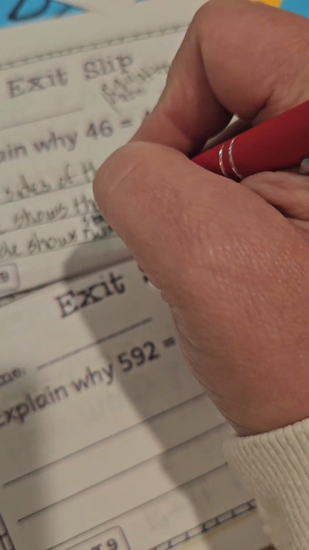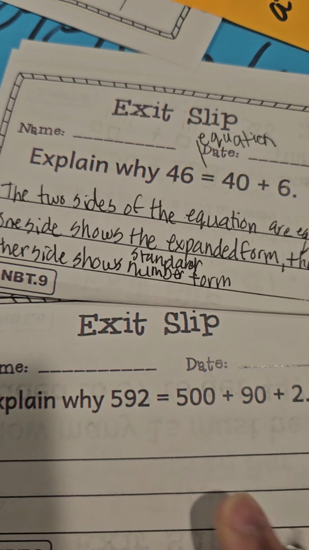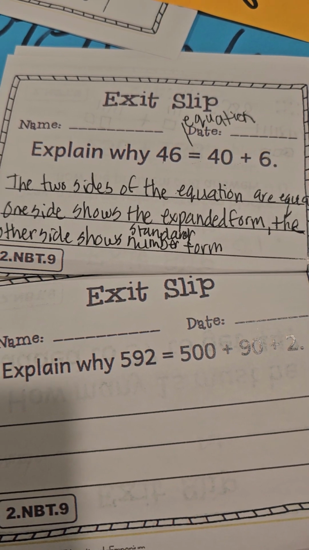Also, standard is the name of that. Standard number form.